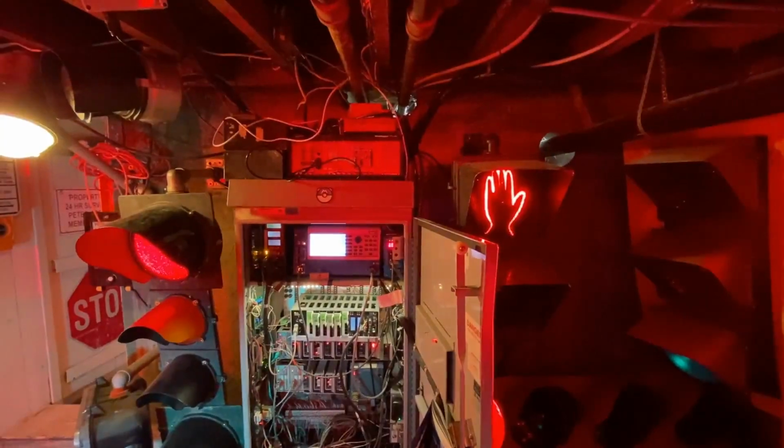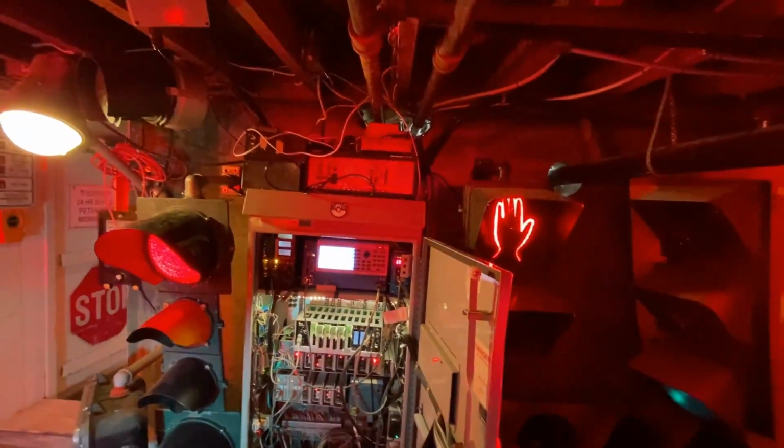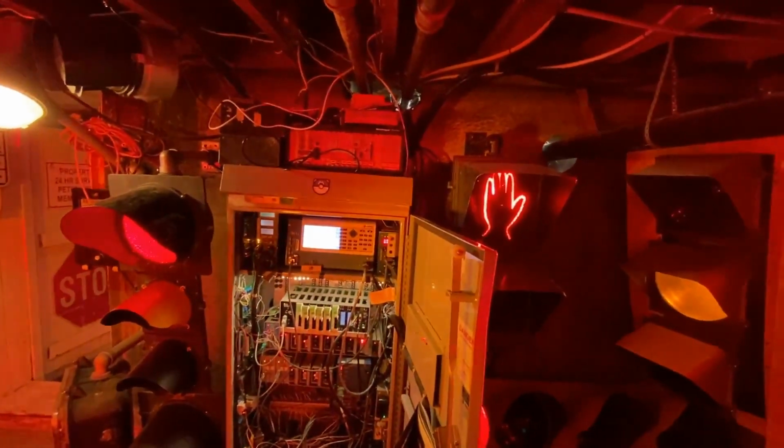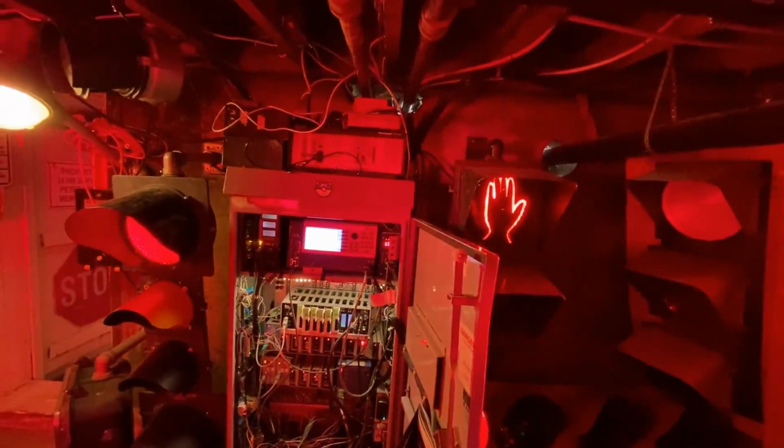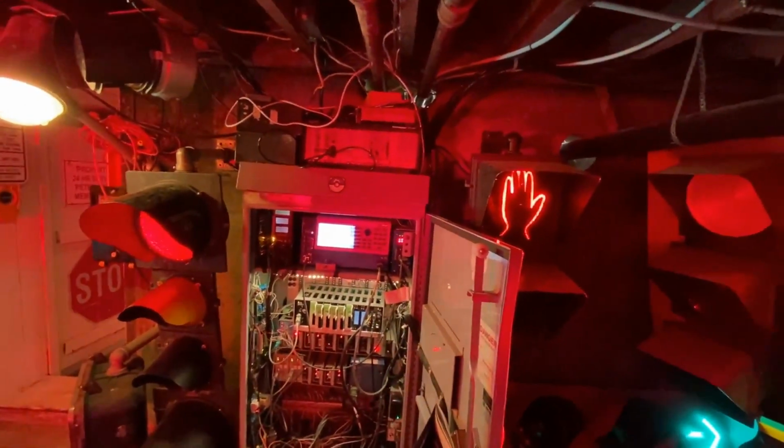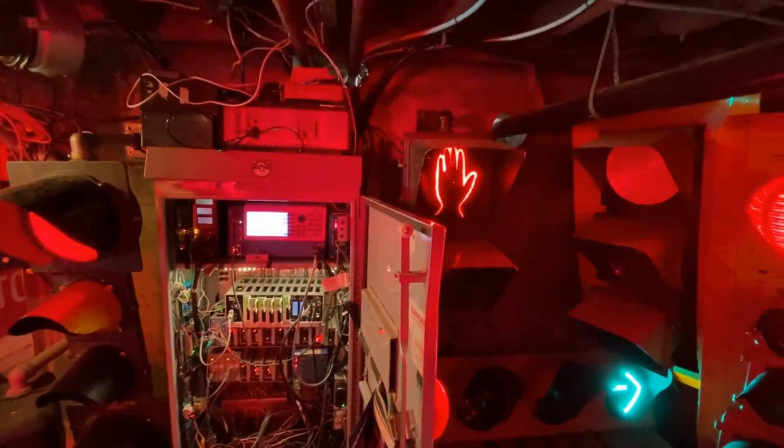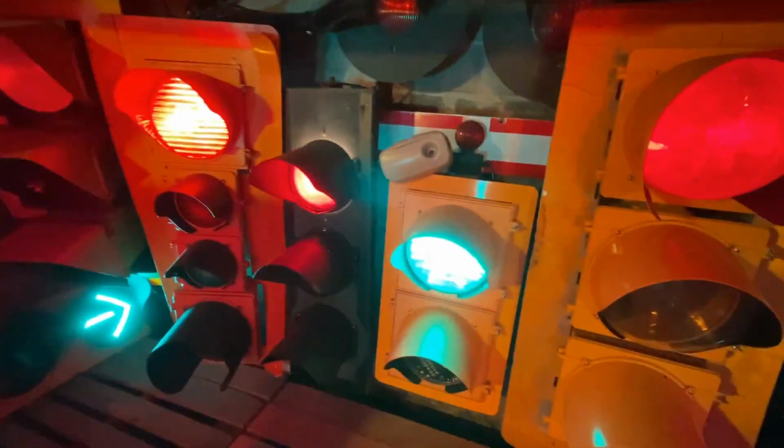But I'm always playing around. This is why I do all the tests and stuff like that in the shop or in the basement before anything actually gets rolled out into the street. And you know, it's always a learning experience. But let's keep looking at the lights.